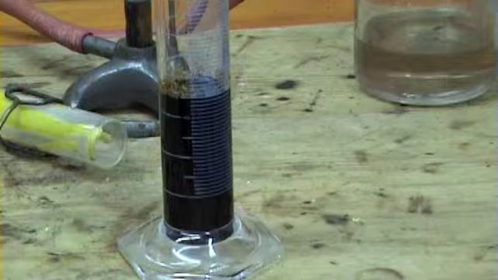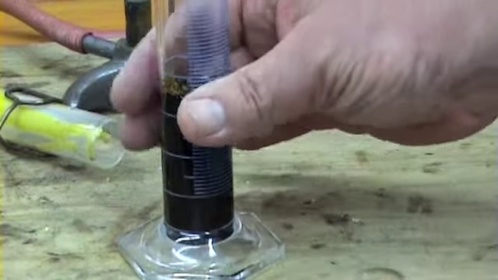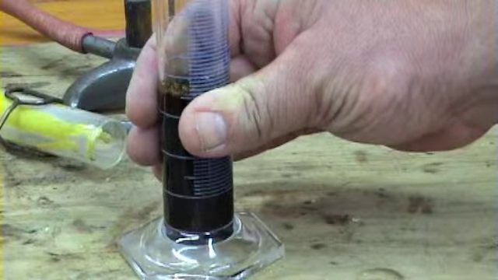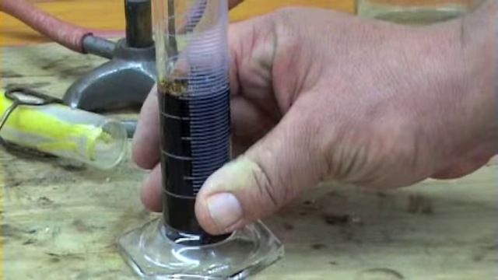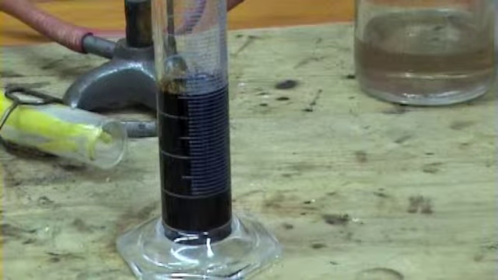Starting to sort of bubble away on the top there. Oh yeah, it's getting a bit hotter down the bottom now. It's probably 70, 75.